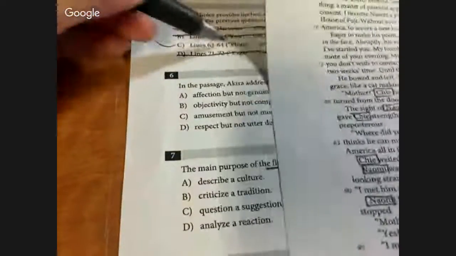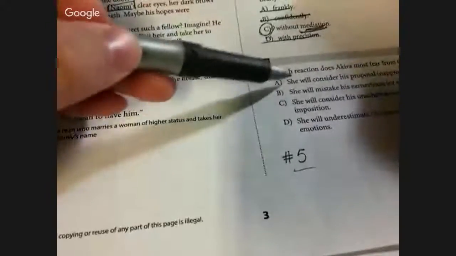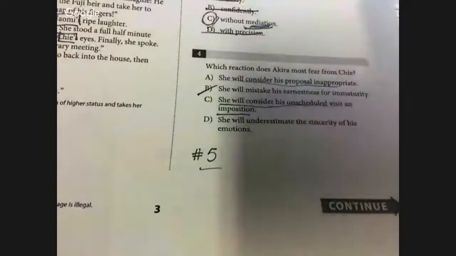So, line 63 through 64, please don't judge my candidacy by the unseemliness of this proposal. So which answer choice matches this? That she will consider his proposal inappropriate. This is exactly what we're looking for. He will mistake his eagerness for immaturity. He never says this. She will consider his unscheduled visit an imposition. Well, he already knows that it's an imposition.